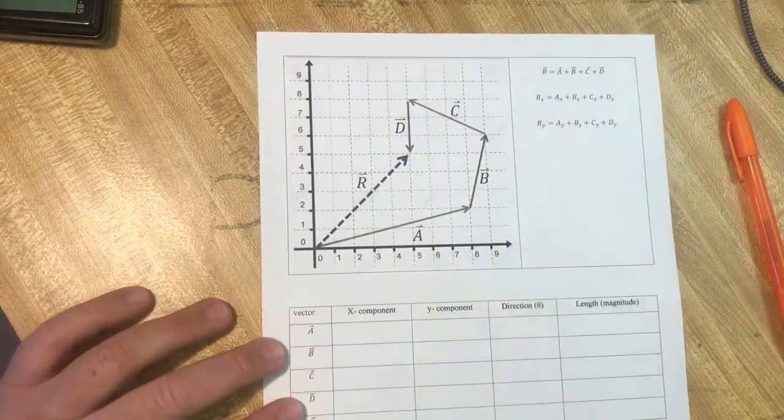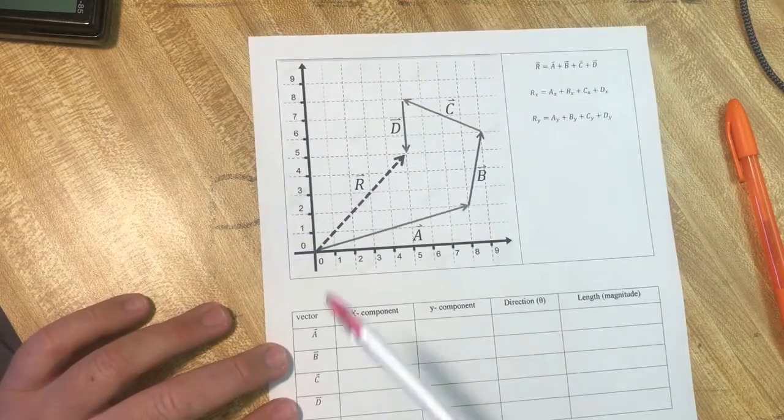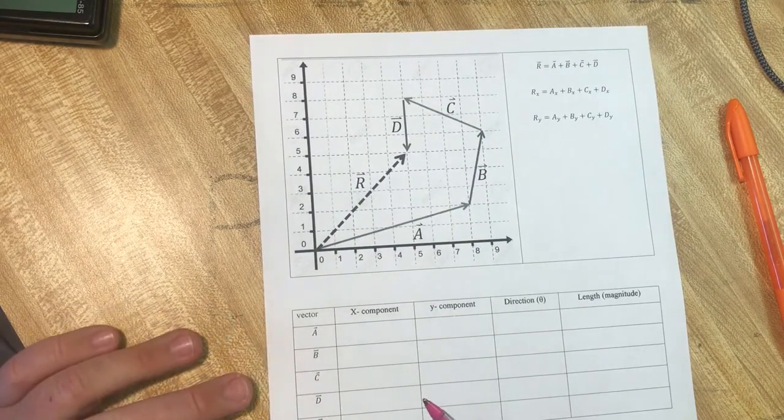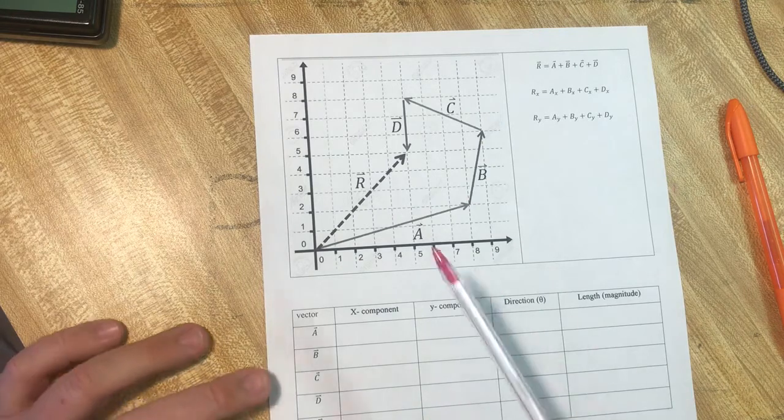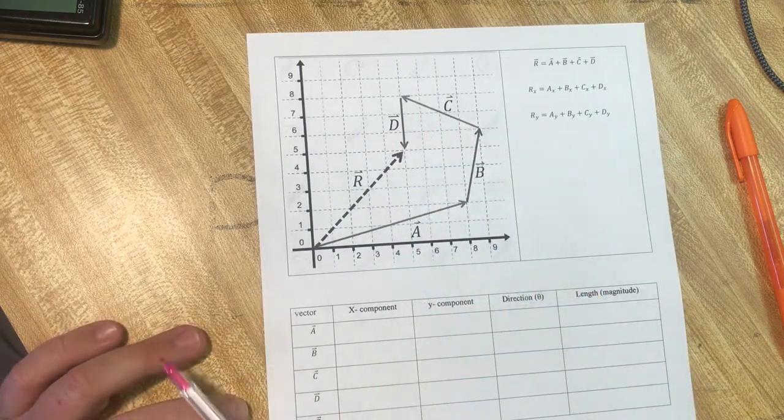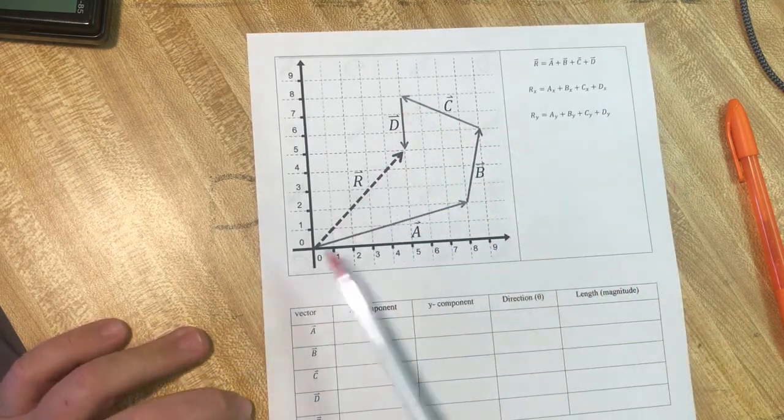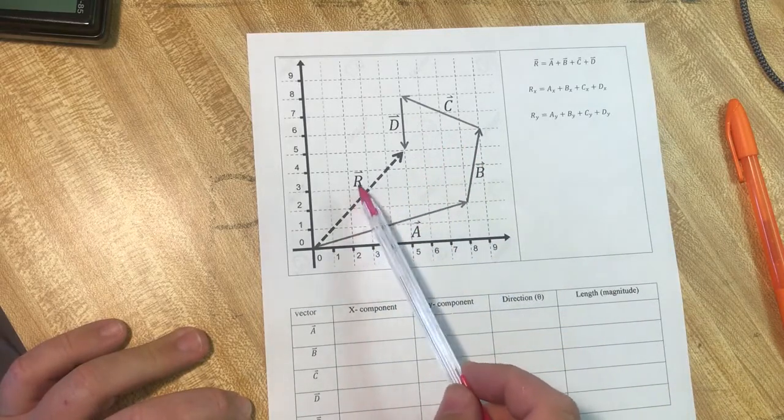Also, we can use this example. We can do it also. We have vectors A, B, C, and D. All together, they give me the resultant vector, which is R.